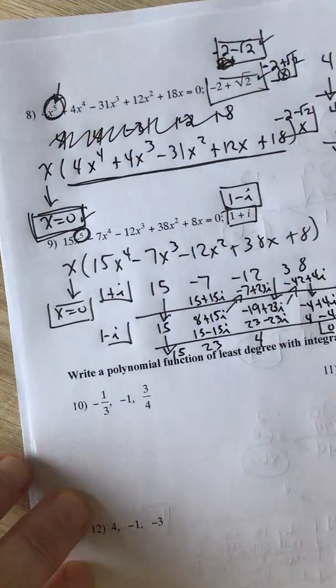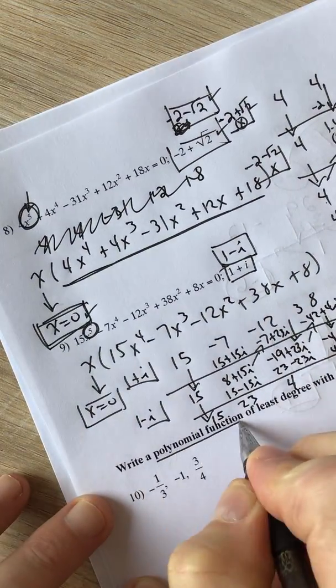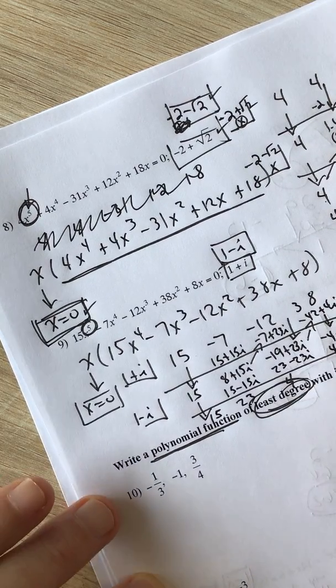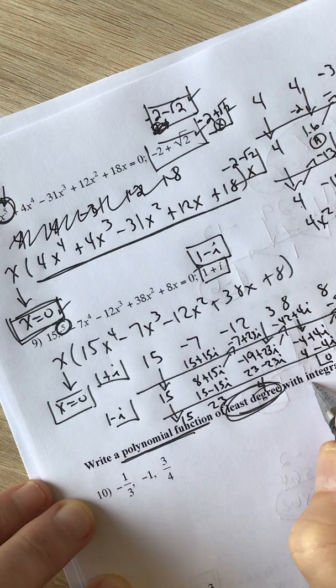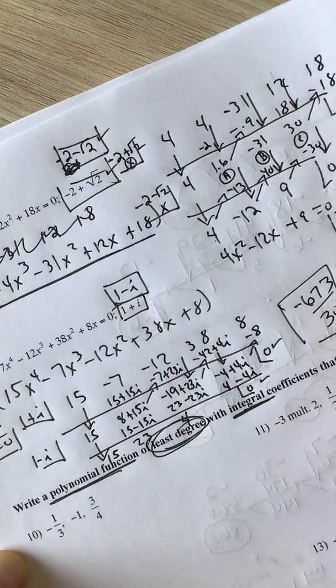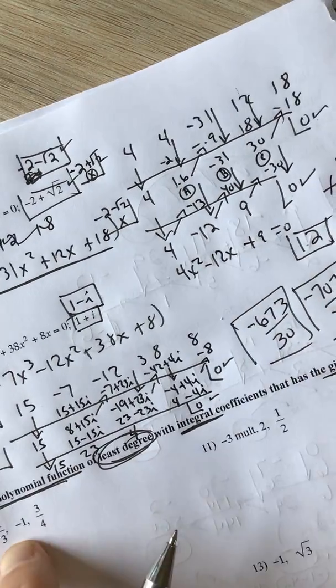Okay, now they want us to go the other way. They want us to find the polynomial of the smallest degree with integral coefficients, that means no fractions, that has these zeros. I'll show you what that means in a minute. So now these are zeros.